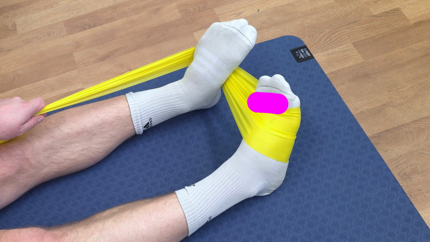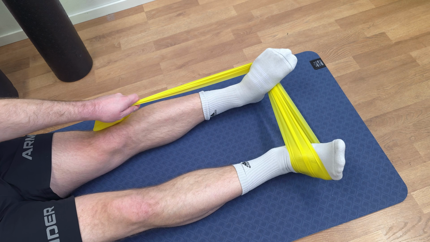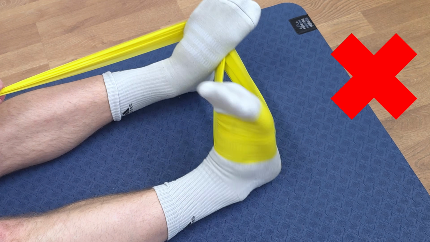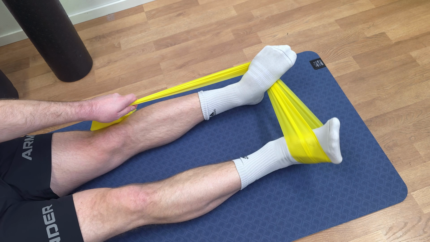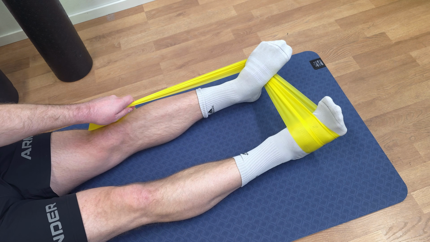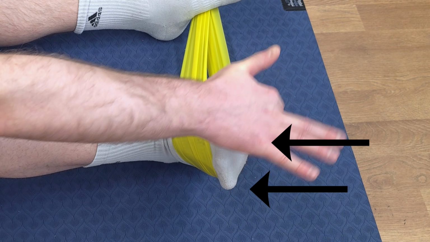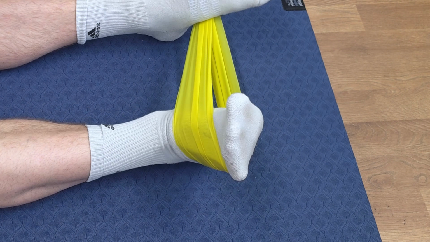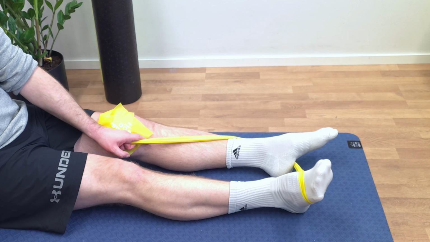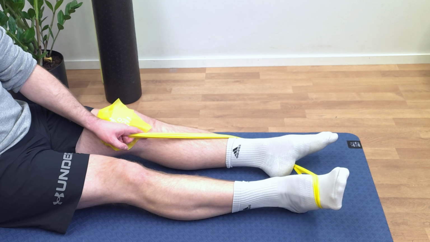Also remember to do a large semicircle like this, so you need to also extend the ankle, so don't do this movement. No, large semicircle. Also try to keep the outside part of the foot higher than the inner parts. As you can see here, this will really activate the peroneus. Also don't do the semicircle too fast. Try to be really controlled with the movement.